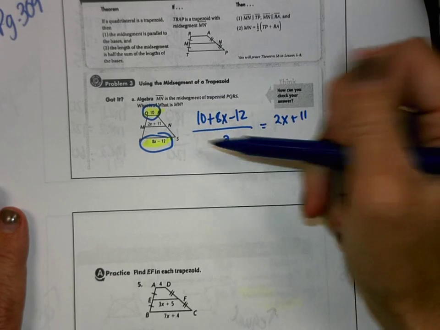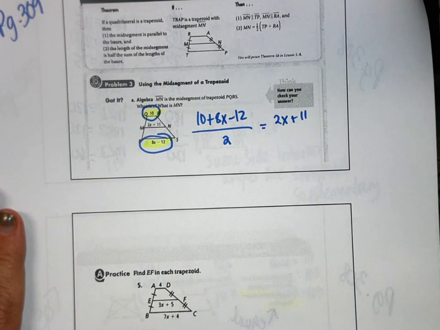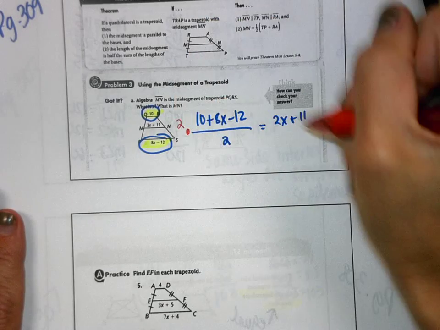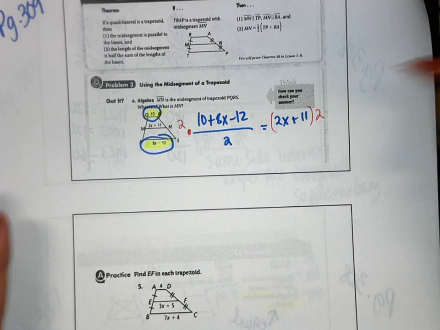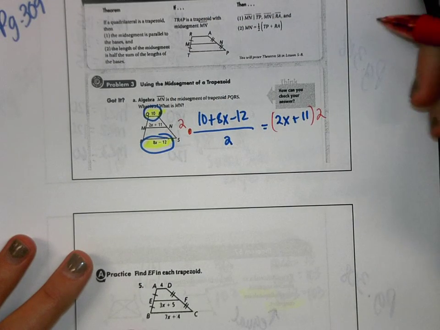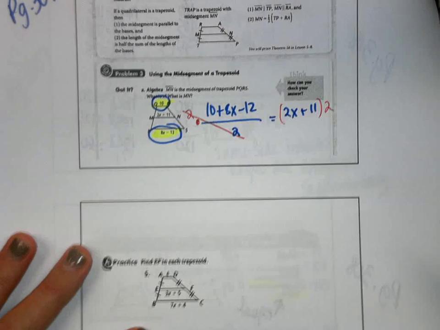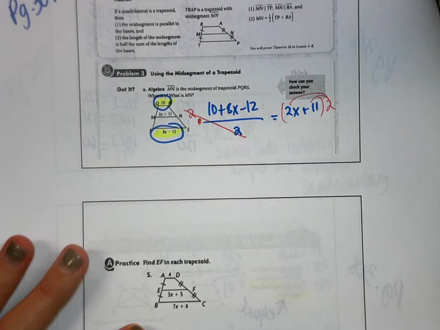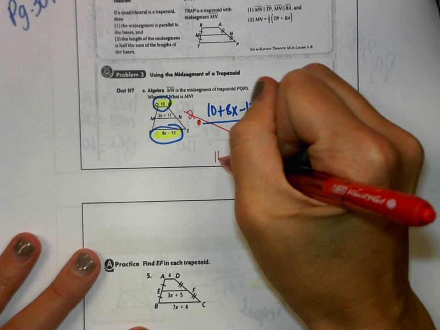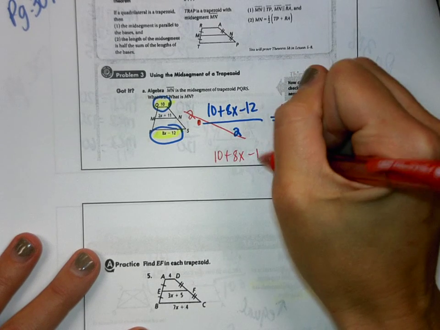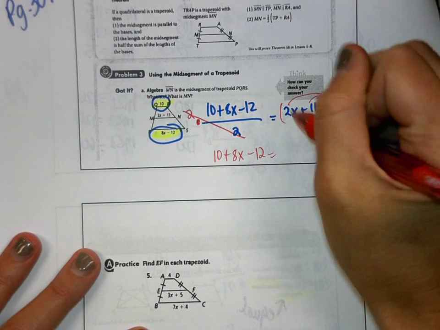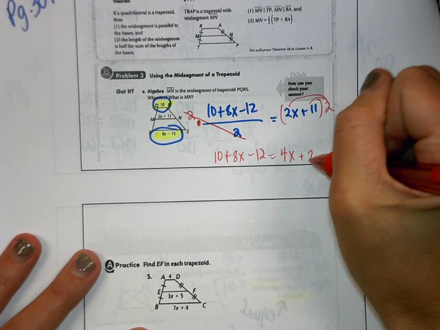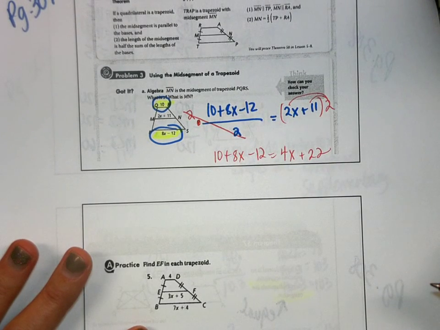I would then at this point, to get rid of this 2, multiply by 2 to get rid of the fraction. There's more than one way of doing this, but I think this is the easiest to be consistent on. And so that cancels those 2 out, but we have to multiply 2 on the other side, which means we'd have to distribute it there. And so we'd end up with 10 plus 8x minus 12 equals 2 times 2x is 4x, and 2 times 11 is 22. And then we're just going to solve for x.